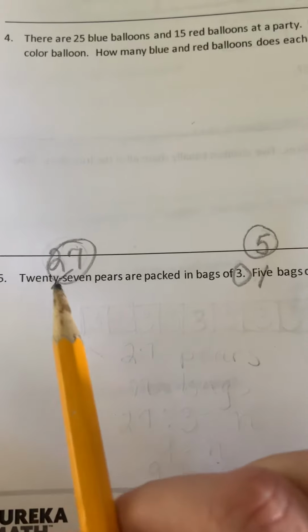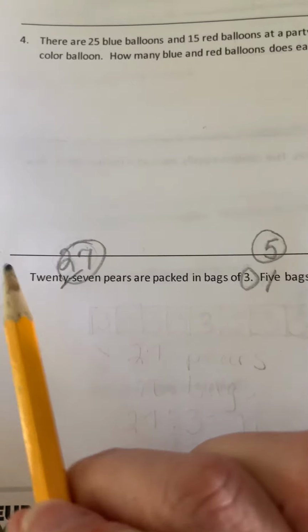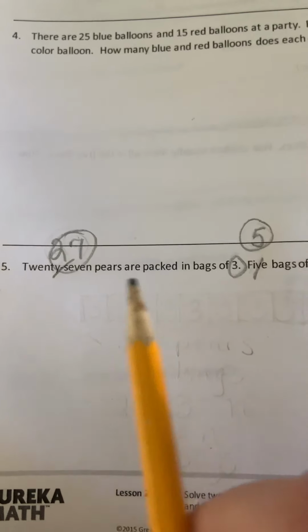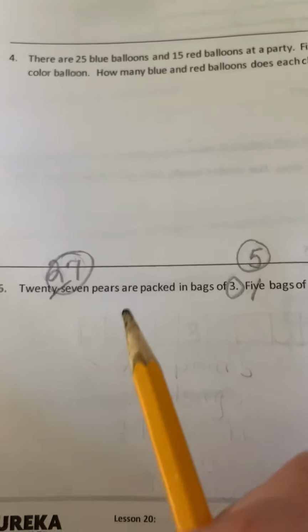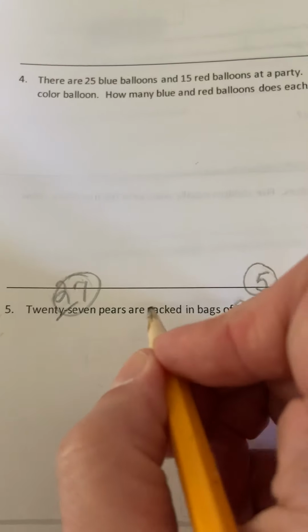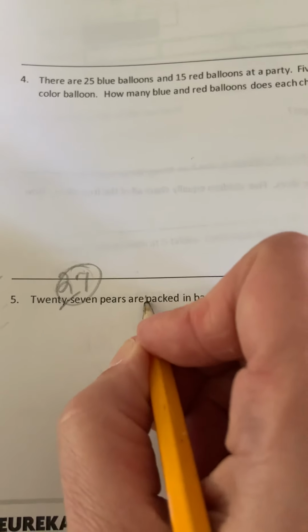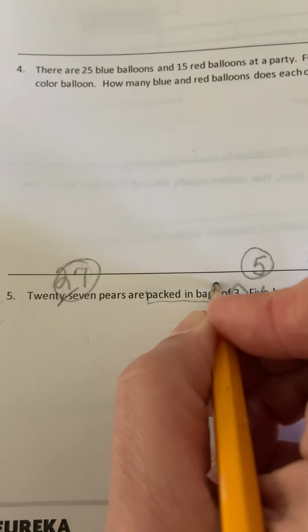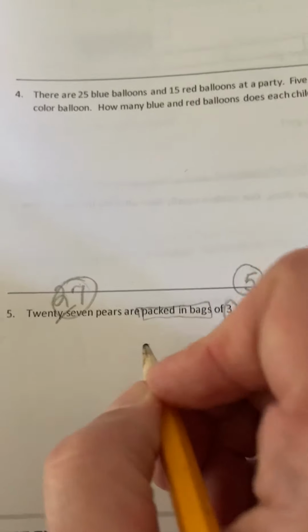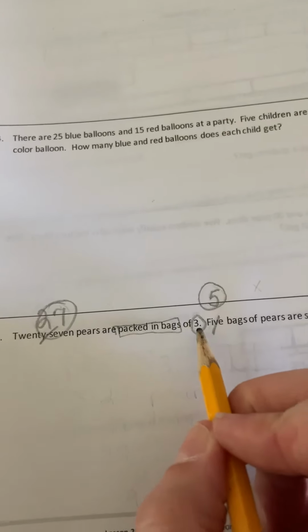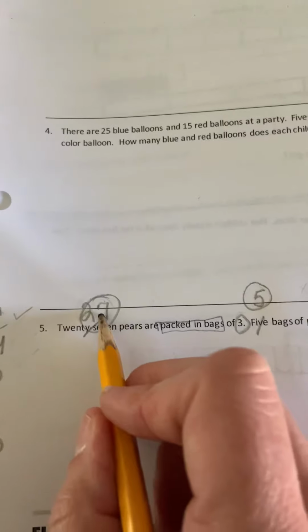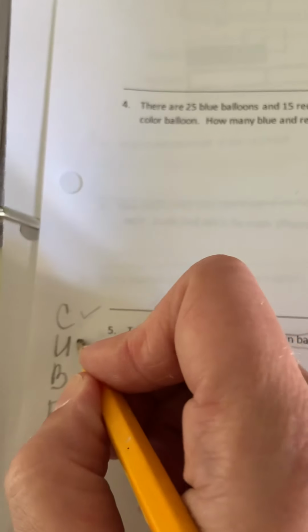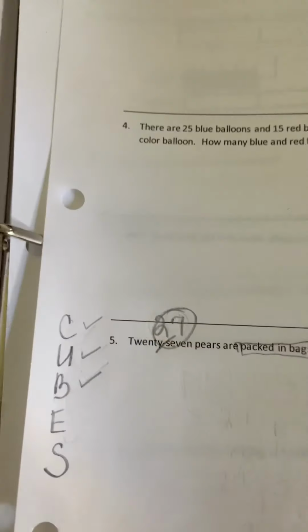But I'm going to come back here to the first question. And although I don't technically see a math word, I do see a word or two that will help me figure out what to do. And that is right here. Packed in bags. Packed in bags of 3 tells me that there is 3 in each bag with 27 total. We'll get back to that in just a second. So I underlined and I boxed.